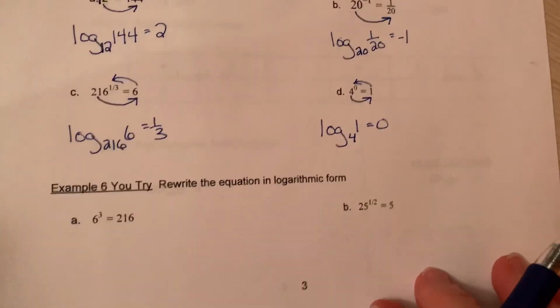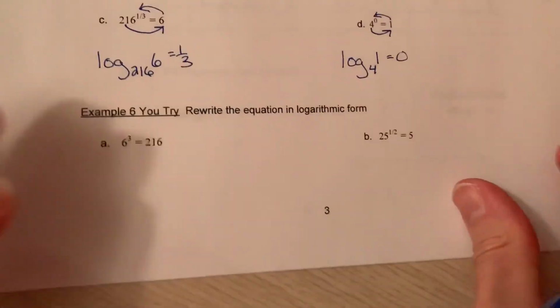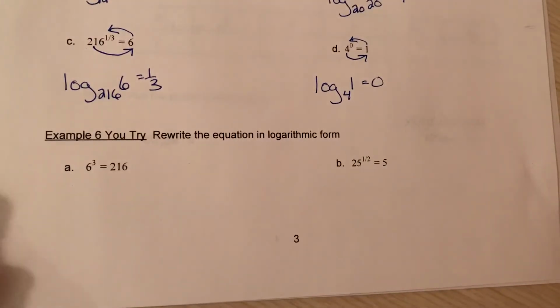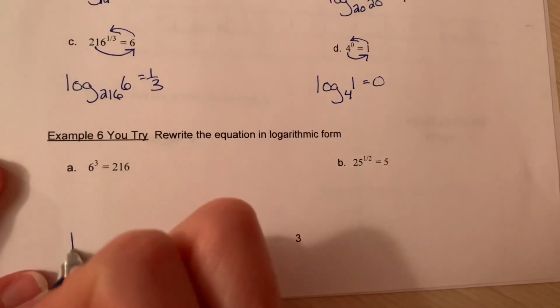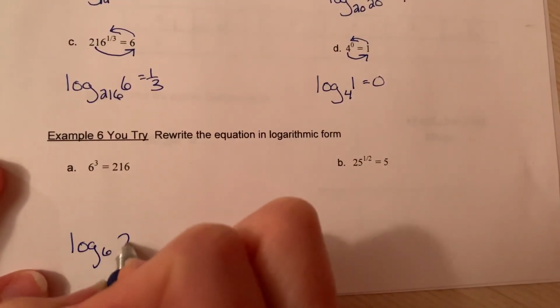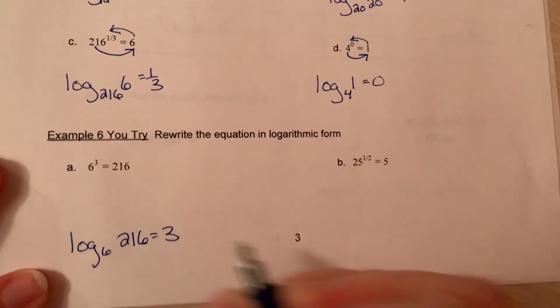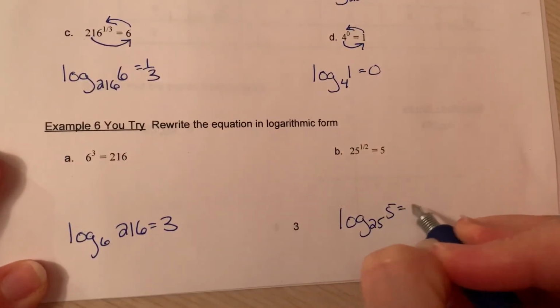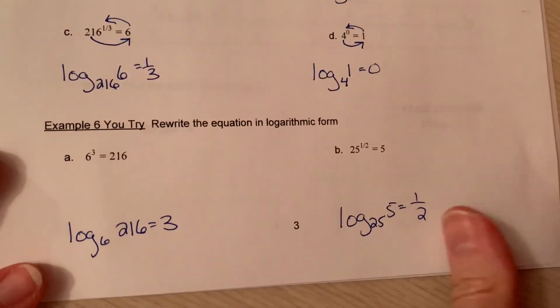Okay, try these. Pause the video, try those. Is there one on the other side? Yep, there's 4 of them. So try all 4 of them and then come back and check. It should be what you got for the first 2.